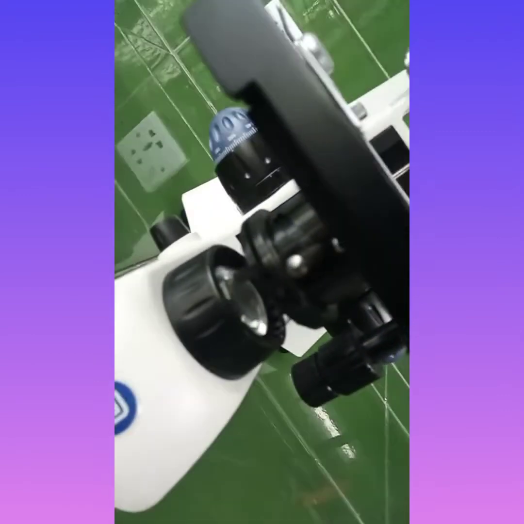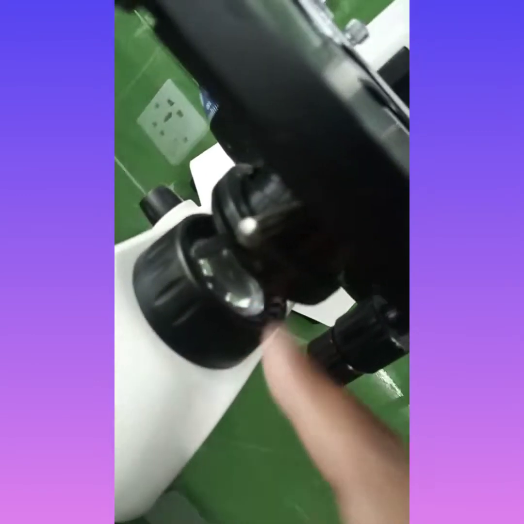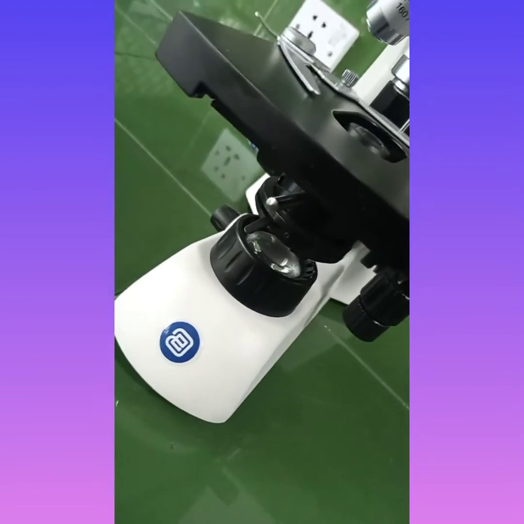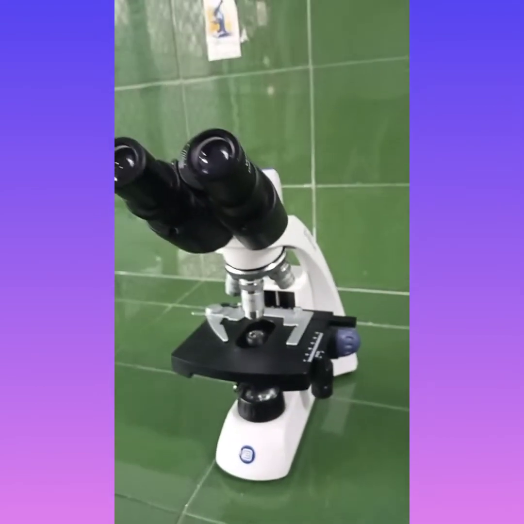This is the mirror which is present at the lower portion of the microscope, and this is the part of the microscope from where the light is reflected.